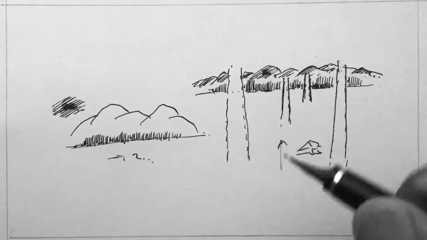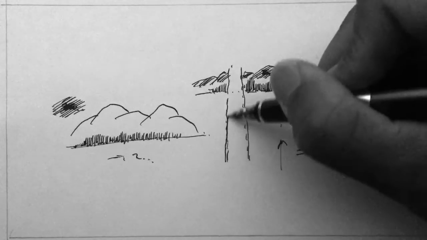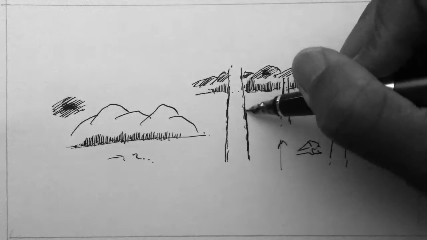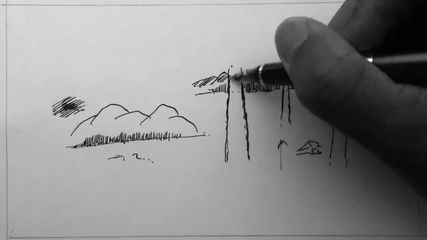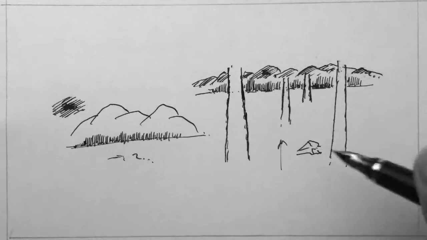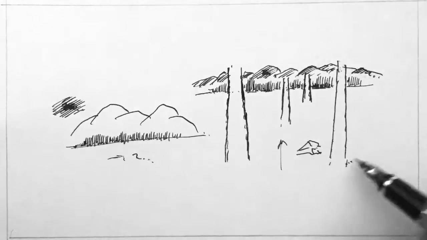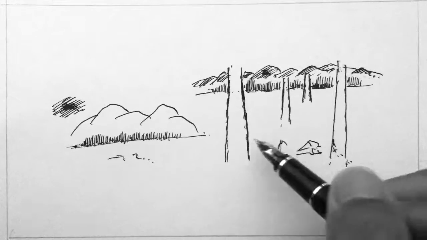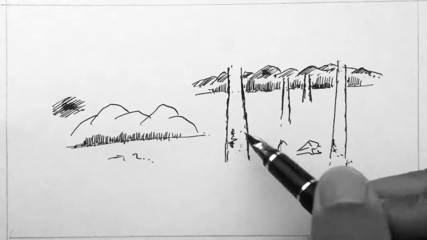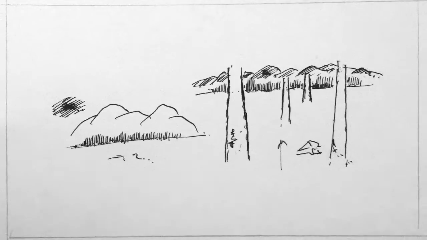So the whole thing is, in your composition, you always have to decide how you want the viewers to travel your landscape. If you have some other elements in the foreground, like here I have these tree trunks, right? In this case the tree trunks become the primary focal point. So it's again going back to this landscape over here.